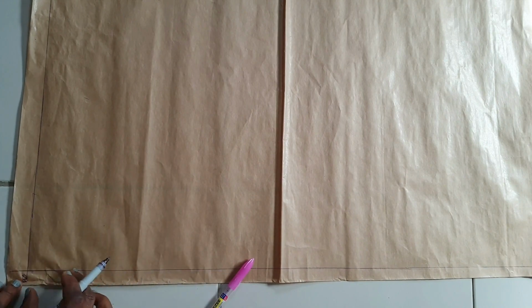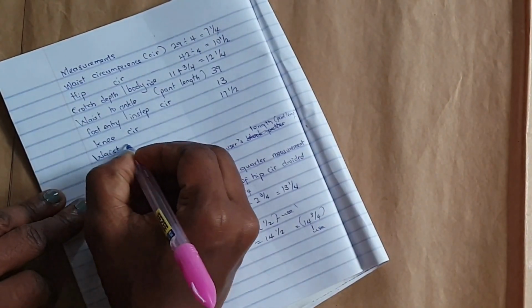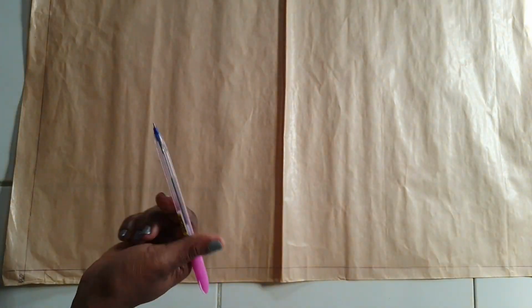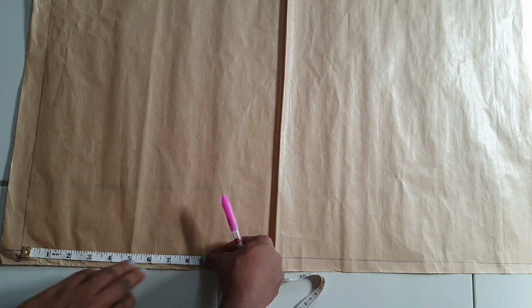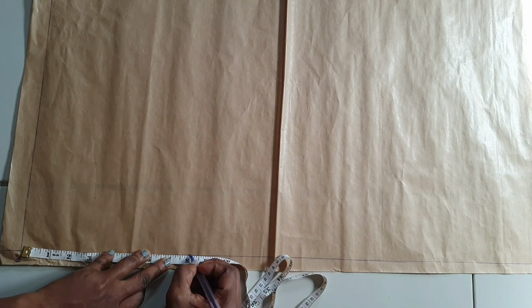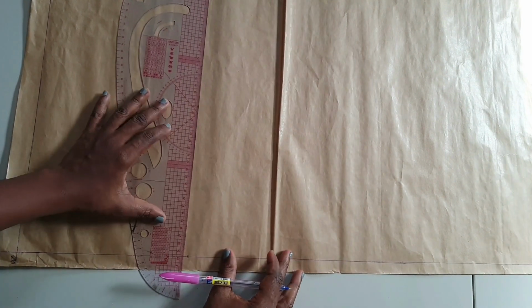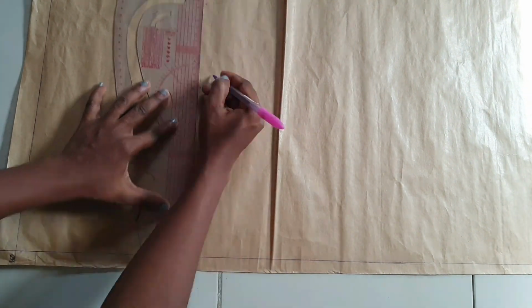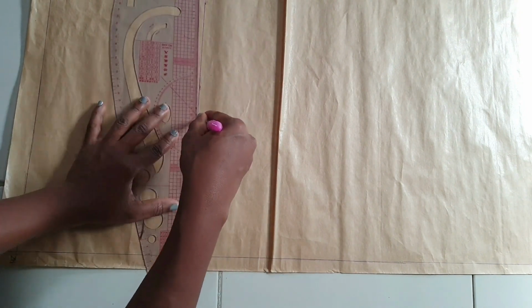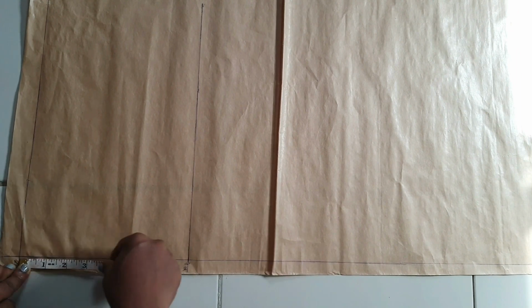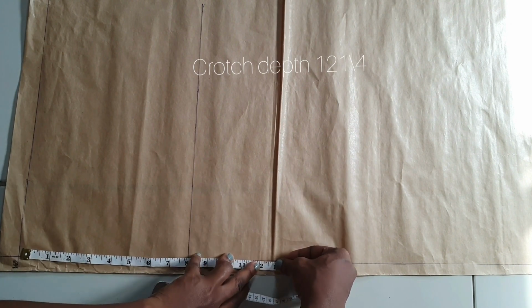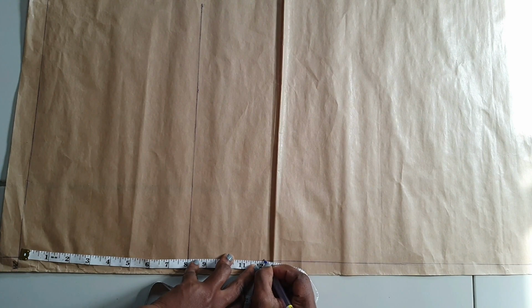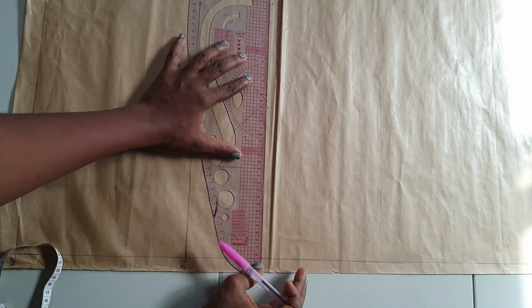So the first line is my waist, that is the top line. I forgot to include my waist to hip depth, which is 8 inches. So I marked my waist to hip depth, 8 inches. After marking that, I squared that out. I also marked my crotch depth, which is 12 1/4 inches. I also squared that out.